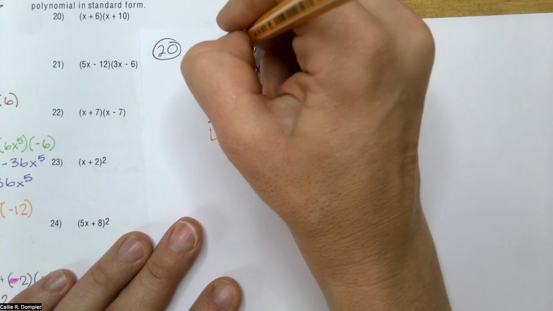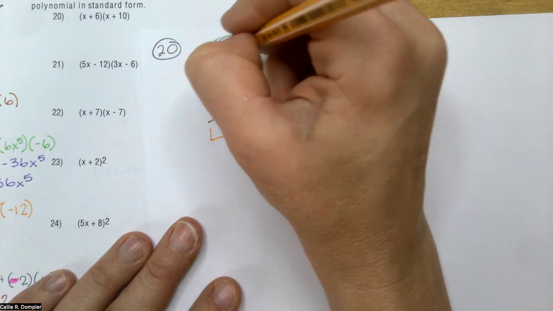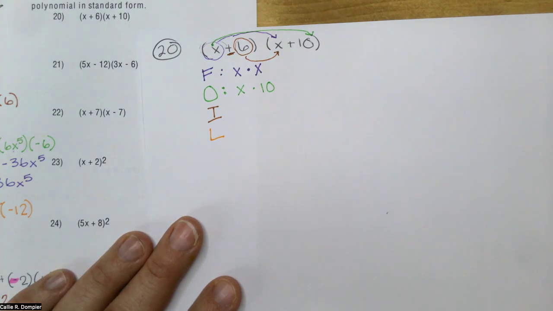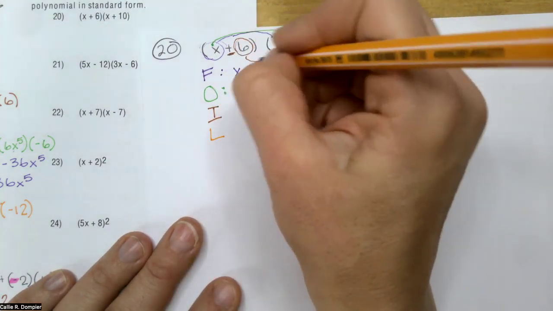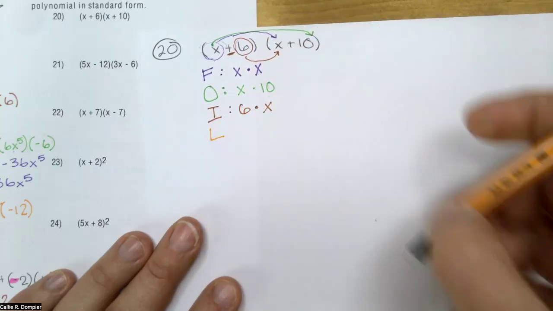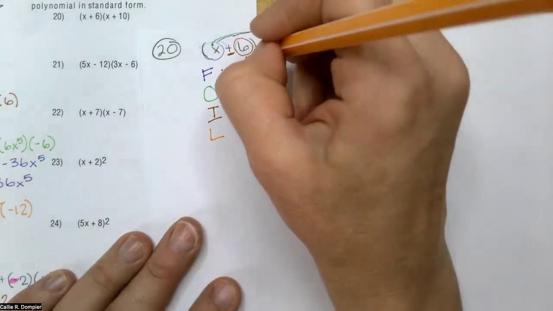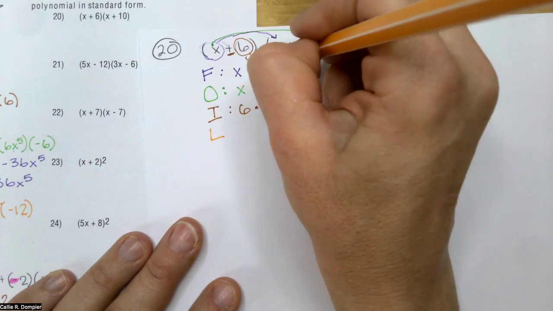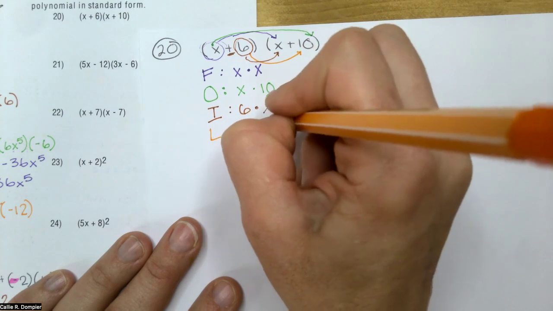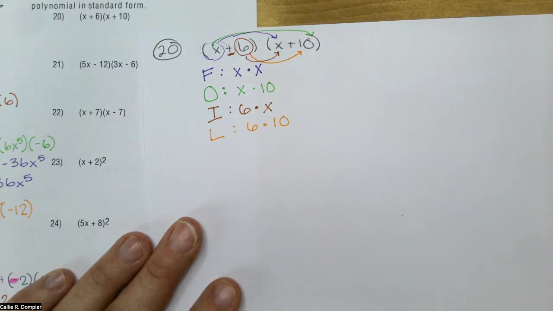Inside means we take that second term from the binomial, including the sign, so that's a positive 6. Multiply it by the first term of the second binomial, or the two insidemost numbers, and we get 6 times x. L stands for last, because we're going to take that positive 6, and we're going to multiply it by positive 10. And that's your FOIL method.